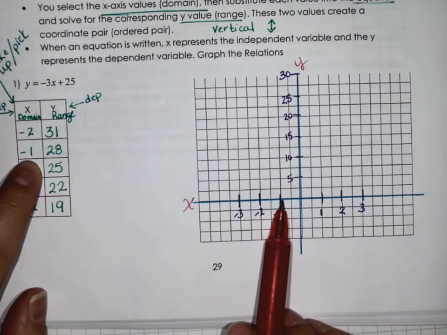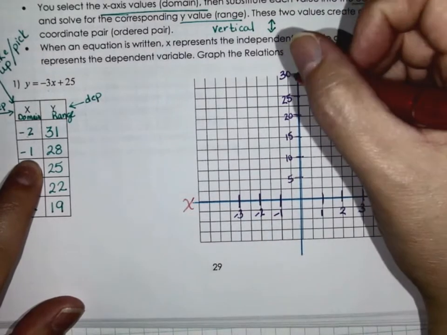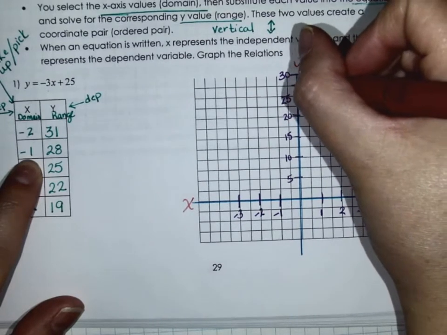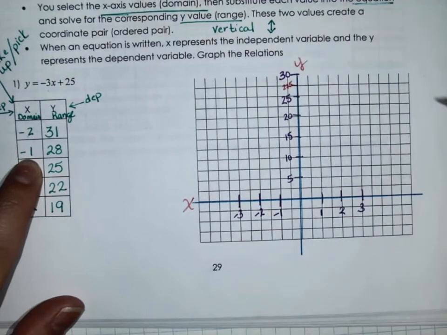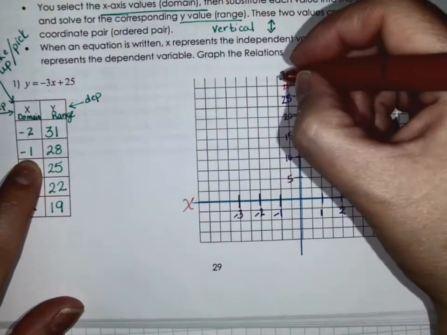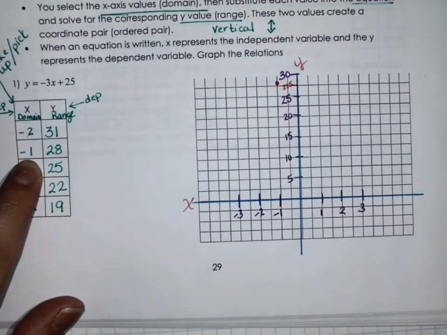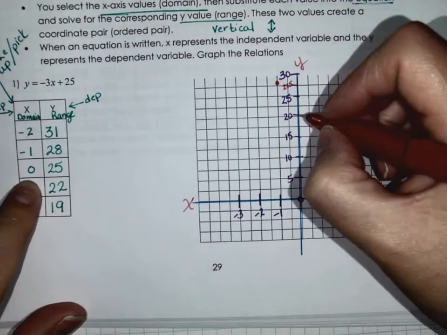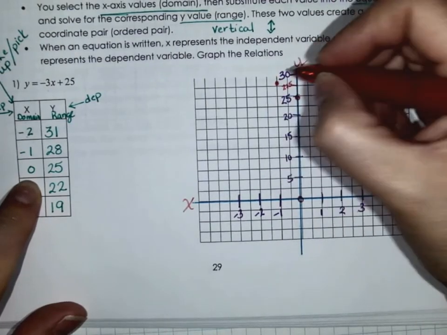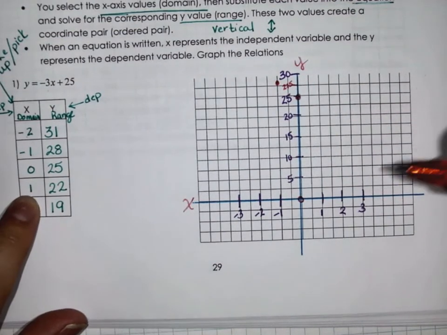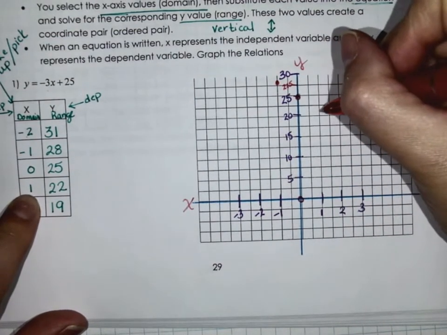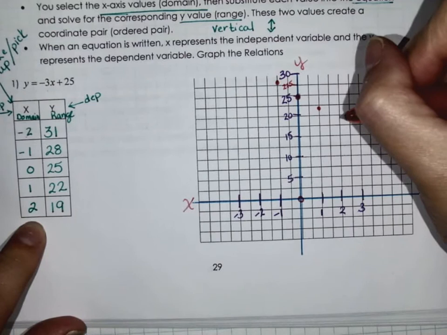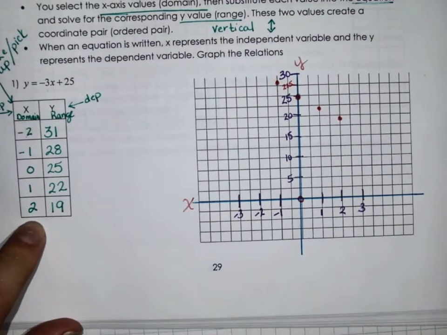So now I'm going to go to -1 and I'm going to go to 28. Well, there's 25. So would you guys agree that would be 27.5 right there? Because it's like 2.5, it's halfway. So I'd just be just above that line. And at 0, so that's 0 right there. At 0, I'm at 25. Oh, good, that's right on the line. So I'm just a little bit above there. And at 1, I'm at 22, almost to that line. And then at 2, I'm at 19, so I'm just under that line.